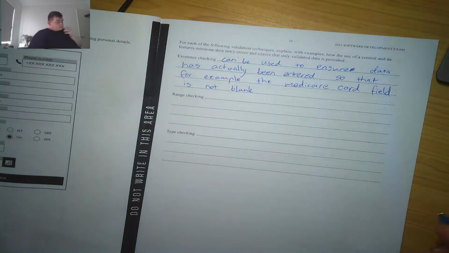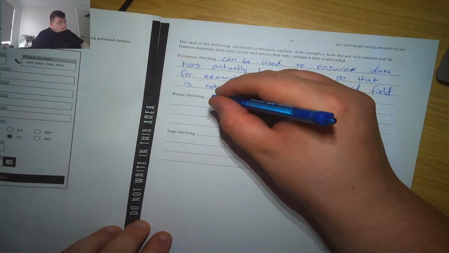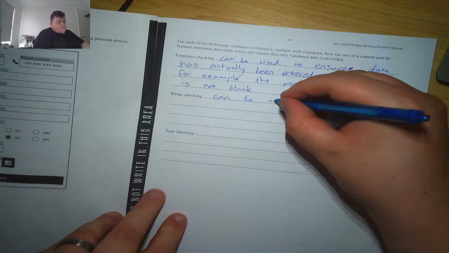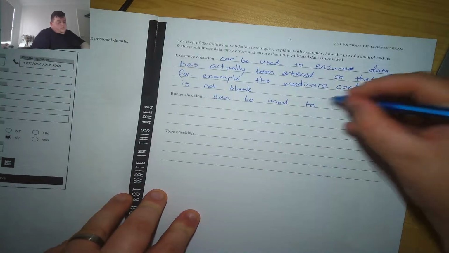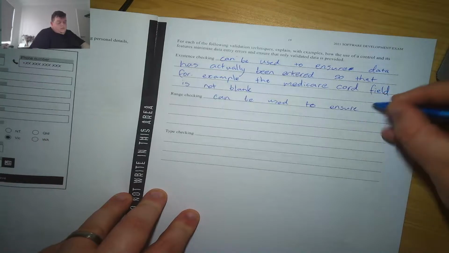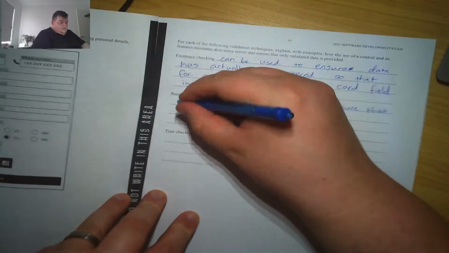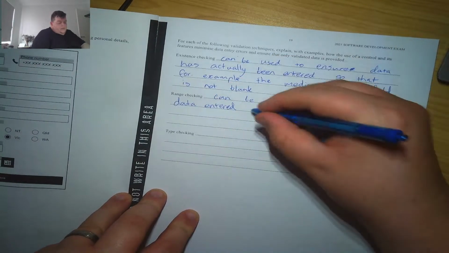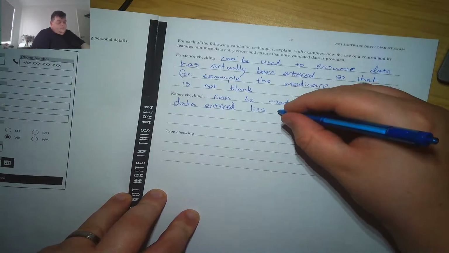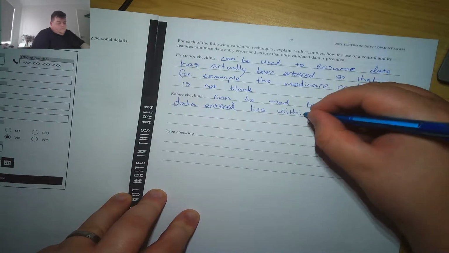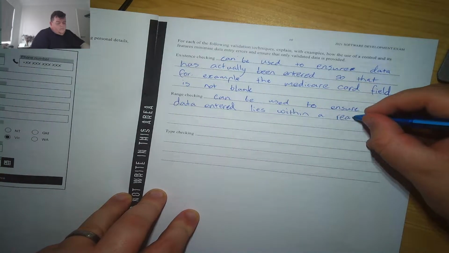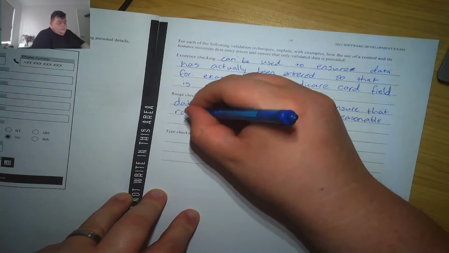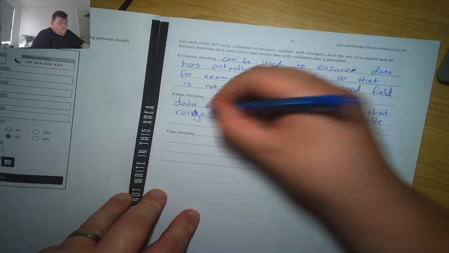Cool. Range check can be used to ensure that data entered lies within a reasonable range. I forgot how to spell range.